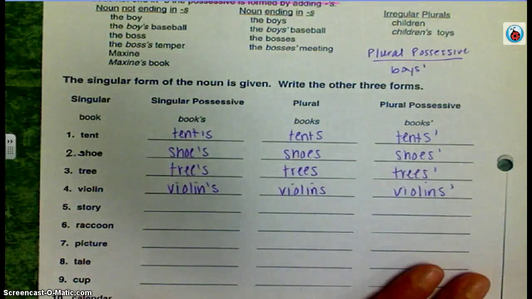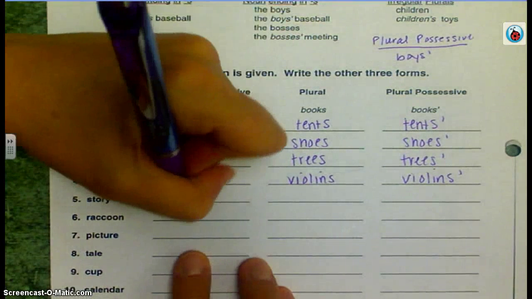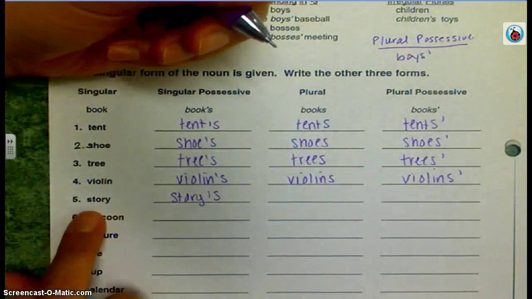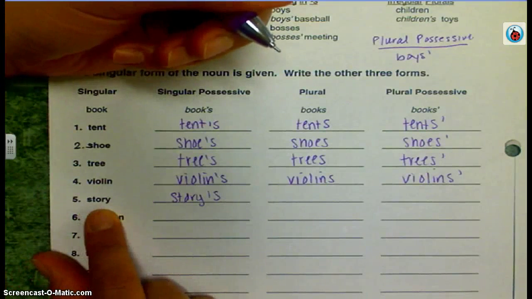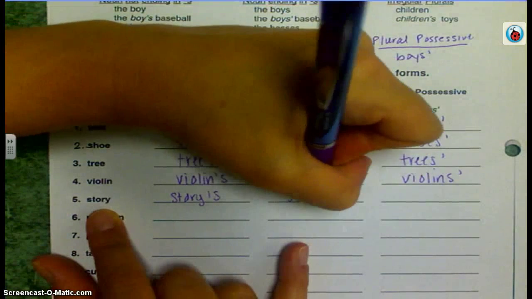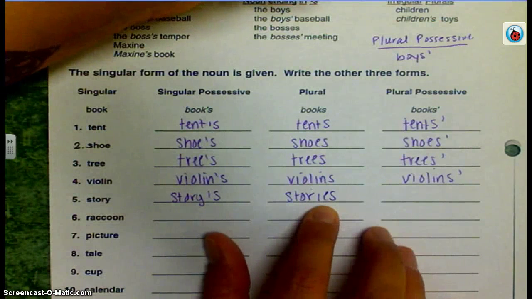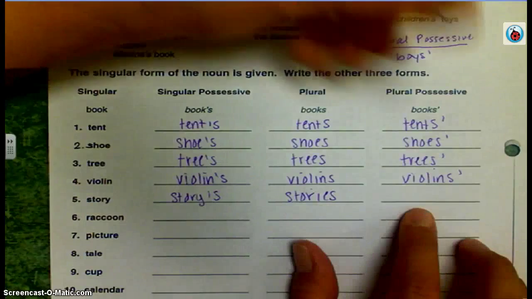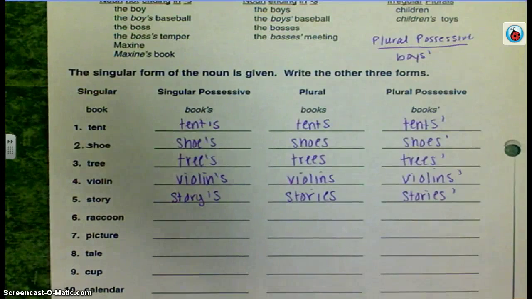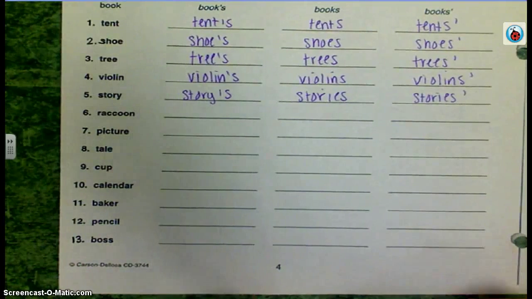Okay. Number 5 is story. So singular possessive is like so. But story plural is a little bit different because it ends in a Y. So we take off the Y and we add IES for stories. And then for plural possessive, we just write the plural again and add that apostrophe. Any questions so far? If you have questions, pause your video, raise your hand.